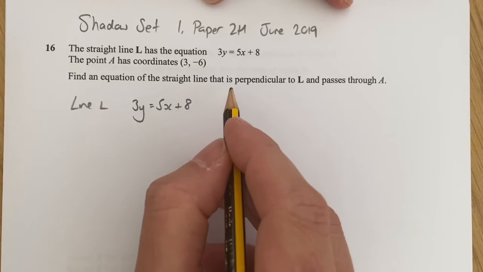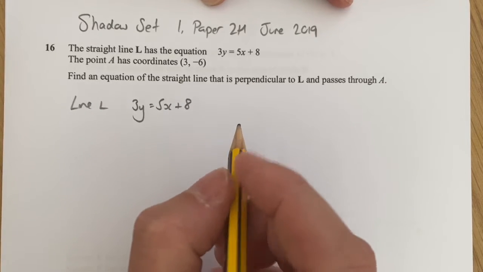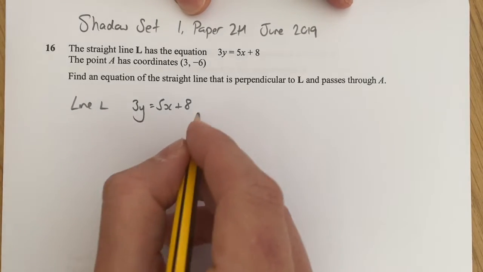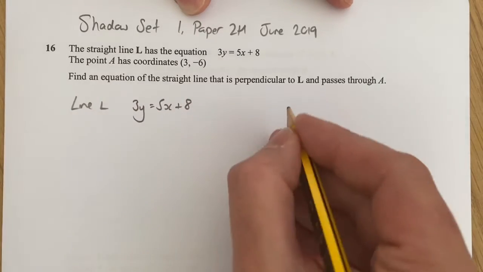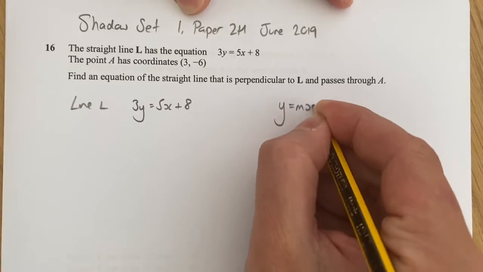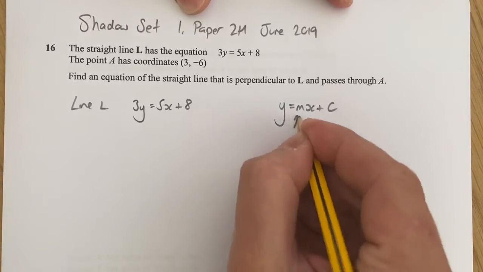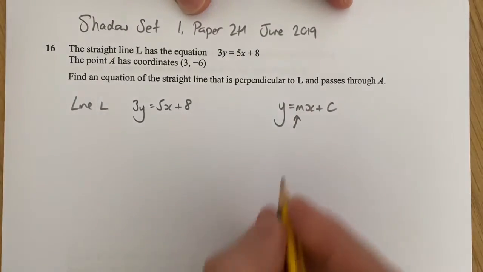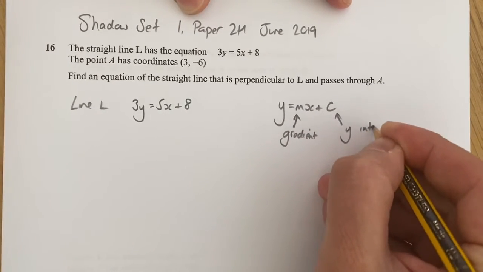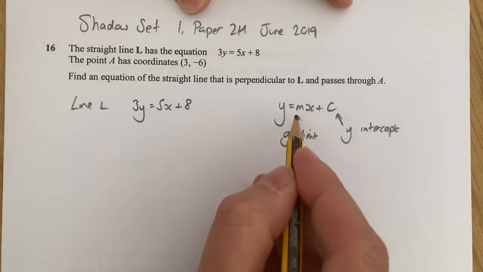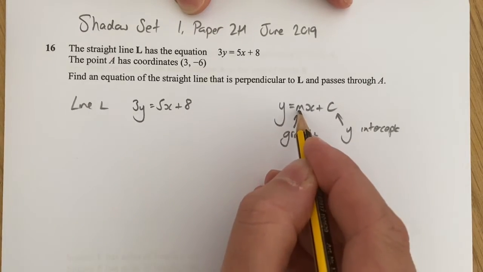Right, if a line is perpendicular, then it's all to do with the gradient. So the first thing I'm going to do is find the gradient of this line. Now if an equation of a straight line is in this form, y equals mx plus c, the coefficient of x, the number in front of x, is the gradient. This one, of course, is the y-intercept. So if I can rewrite this equation in this form, I will know what the gradient is straight away.